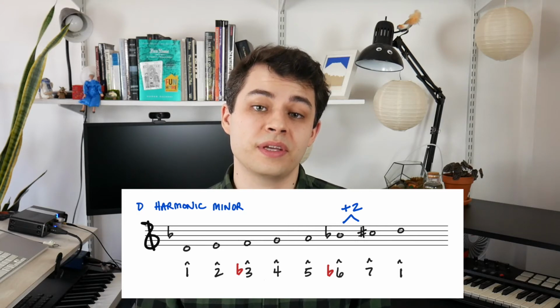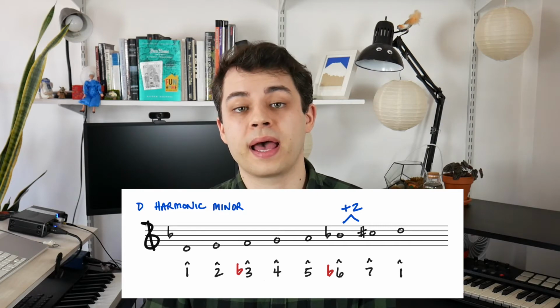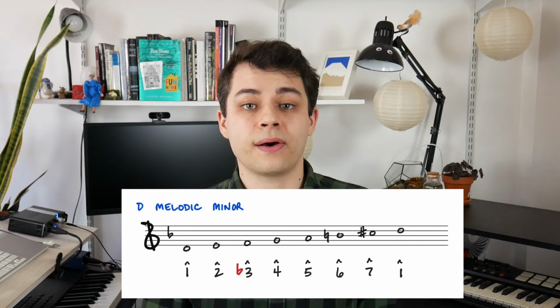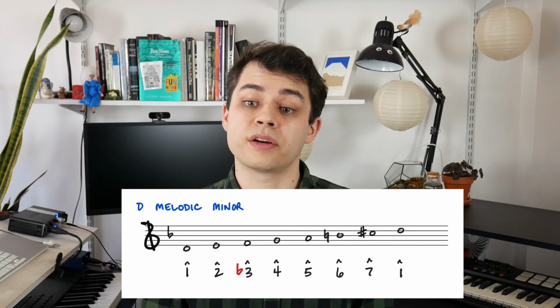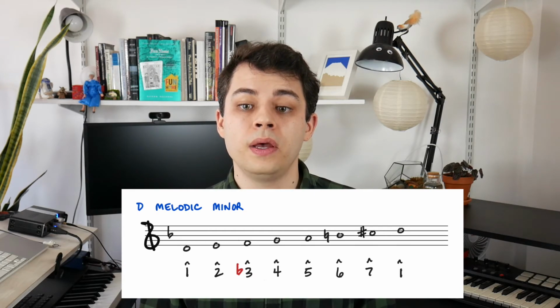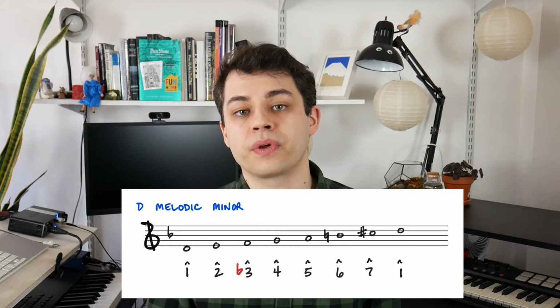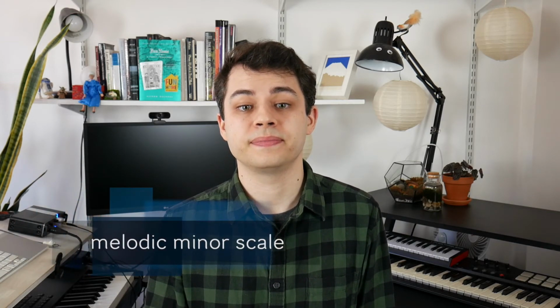Fortunately, there is another easy fix for this. If we simply raise the sixth scale degree now by a half step, well, that eliminates the augmented second. And since the interval between the fifth and sixth scale degree was previously a half step, we won't be running into the same issue of creating another unwanted interval further upstream. This gives us the second variation of the minor scale, and we refer to this one as the melodic minor scale, since it alleviates the melodic problem of an augmented second.